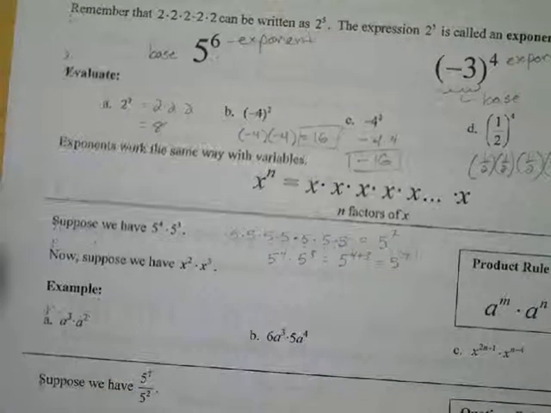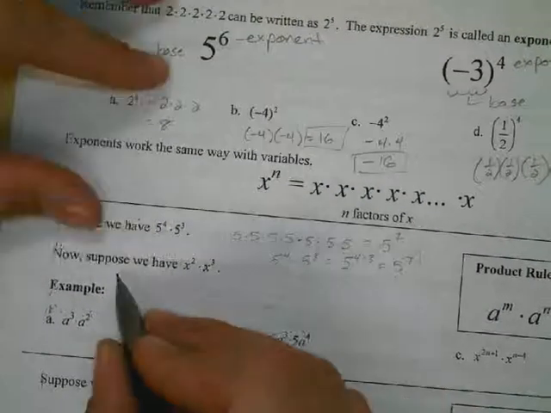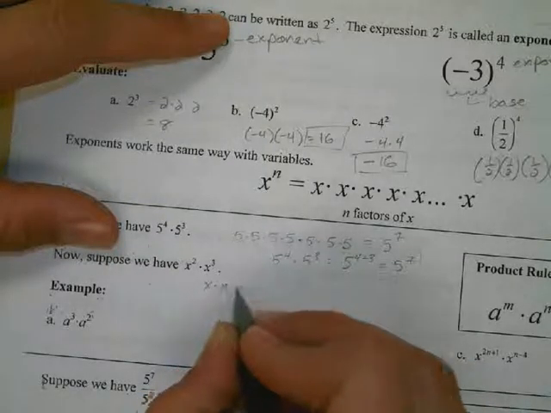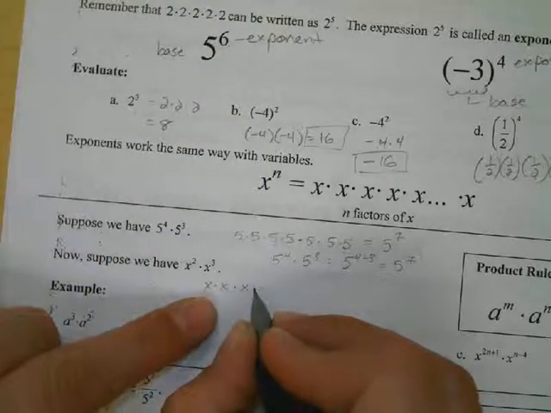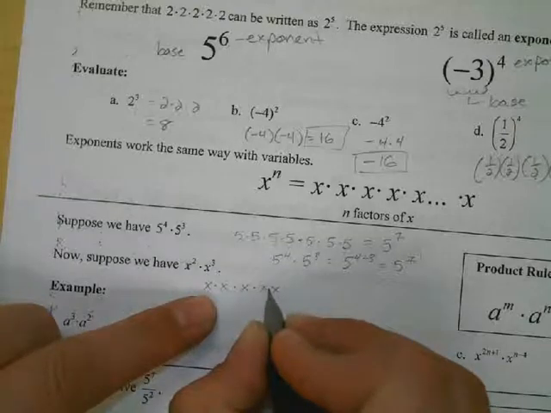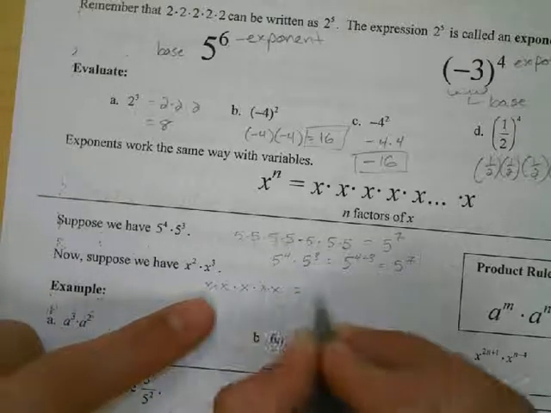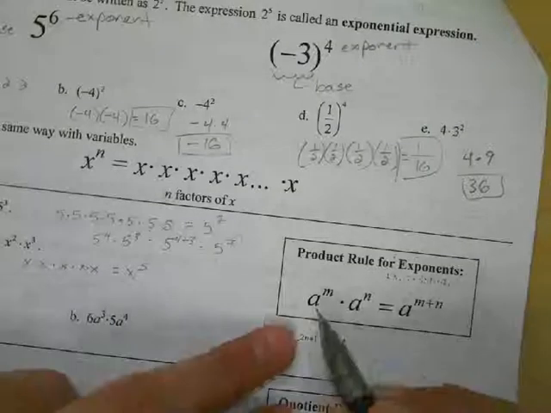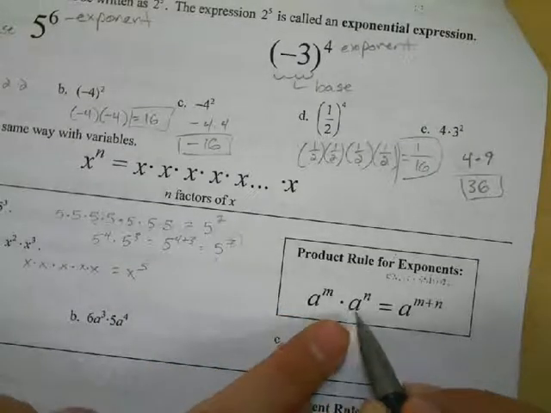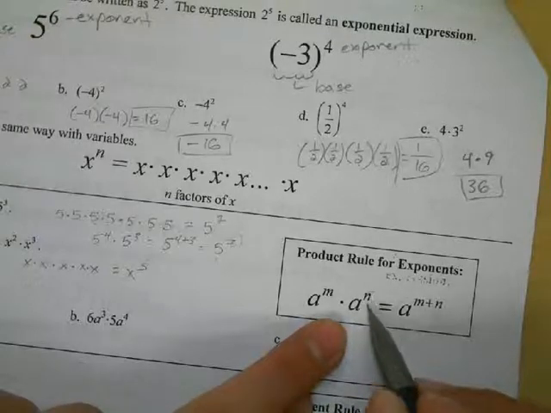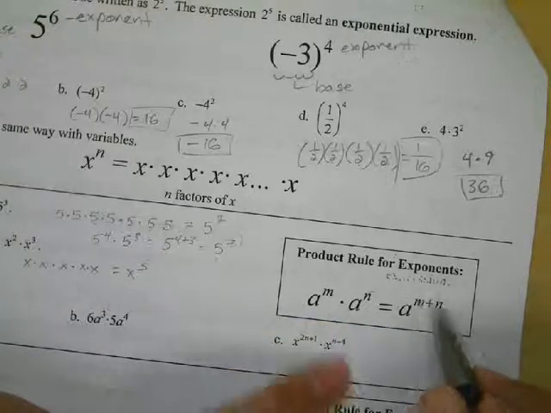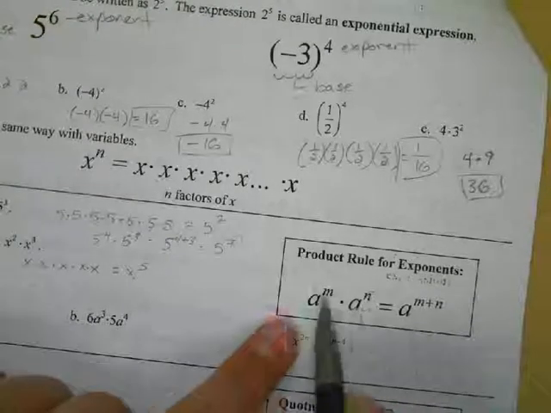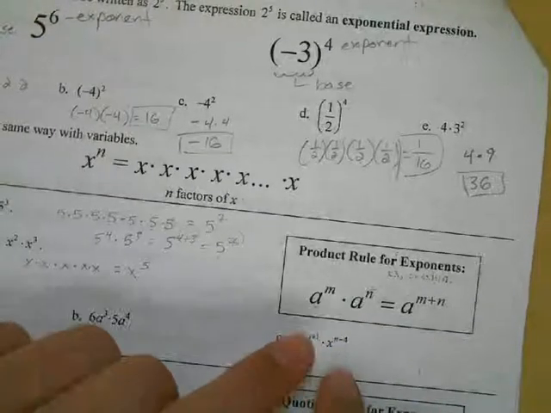If I have x squared times x cubed, it's the same sort of thing. x times x was your x squared, and then 1, 2, 3 x's for the x cubed. That makes x to the 5th power. So the rule here is that if I have a base to a power times the same base to a different power, then I add the powers. Multiplying bases, add the exponents.